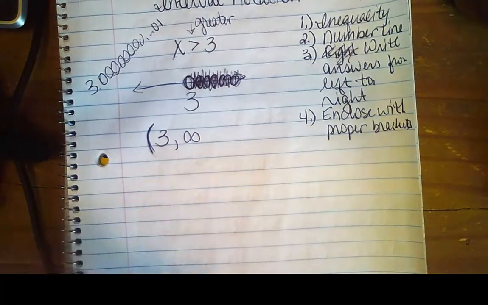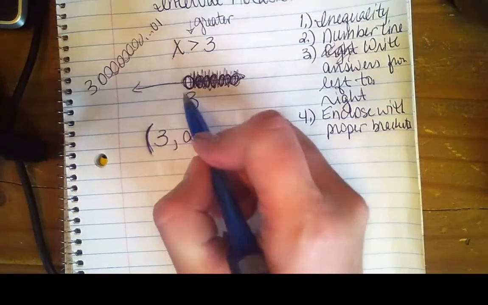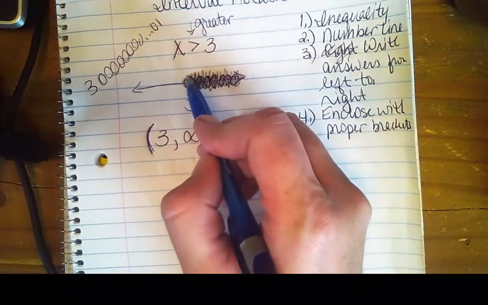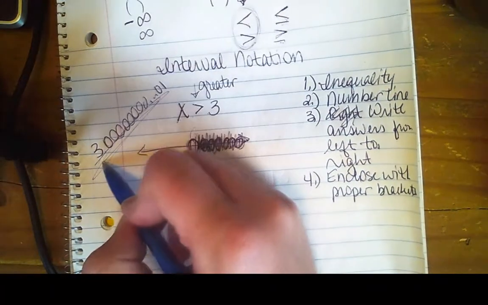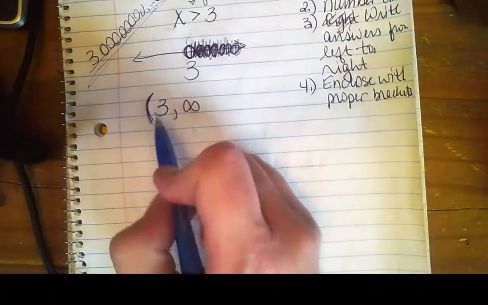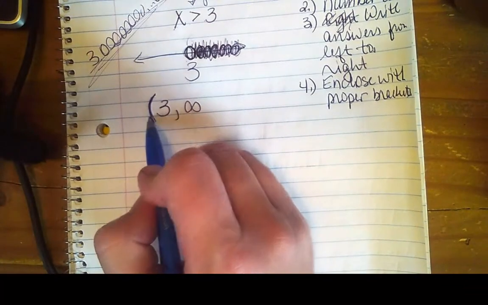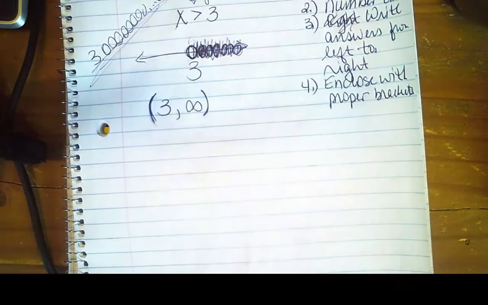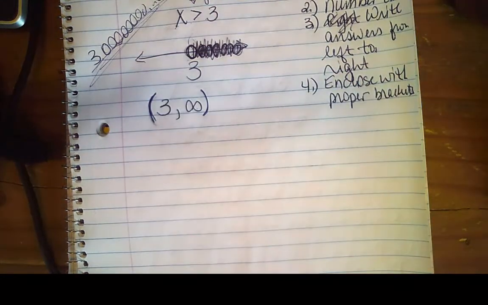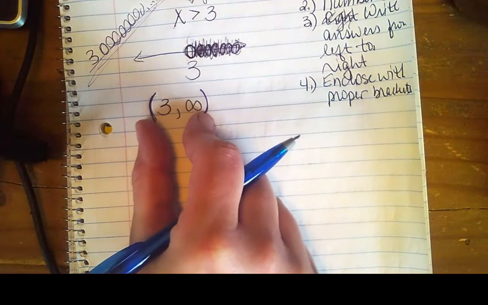I'm starting at 3, but I'm actually truly starting at the very next number, but I can't represent it. So I have to say start at 3, just not at 3, start at the very next number. And then the infinities will always get soft brackets. This is called interval notation. You're telling me the interval of numbers that work.